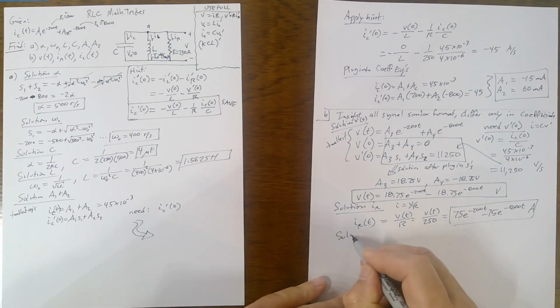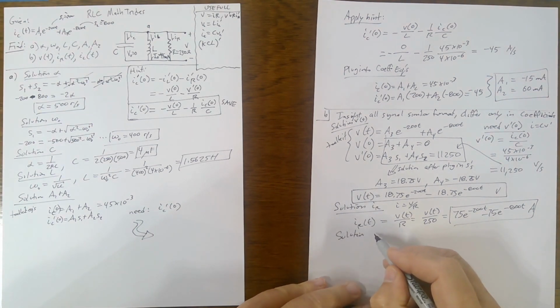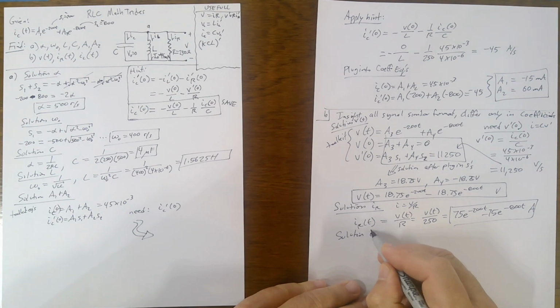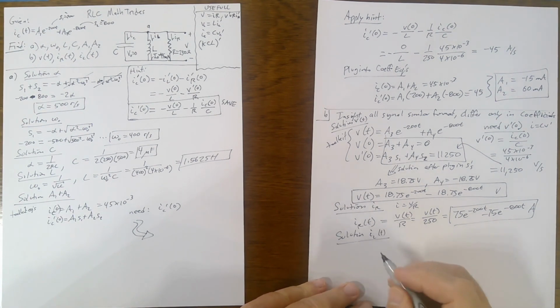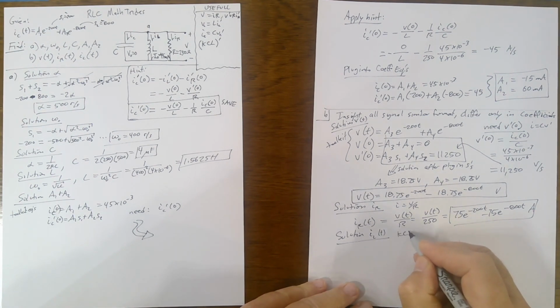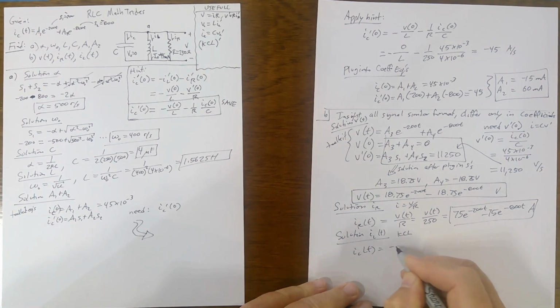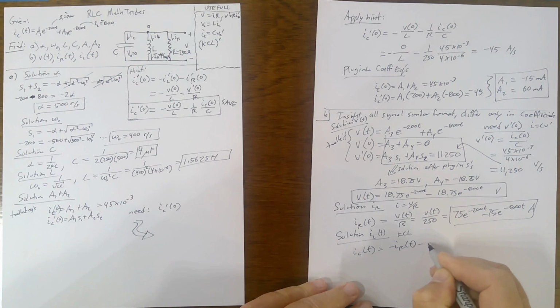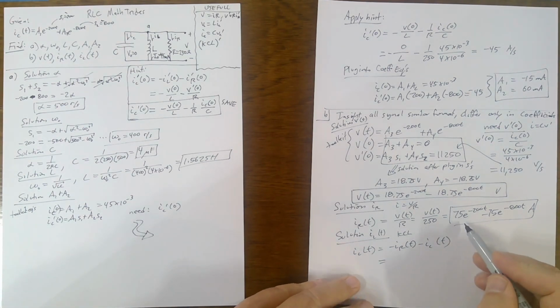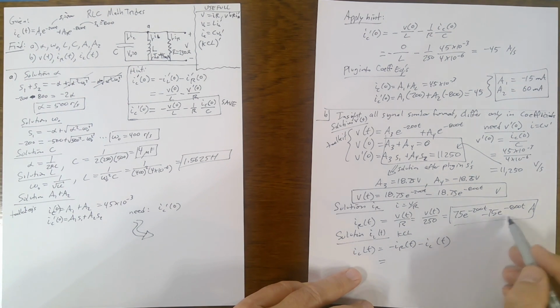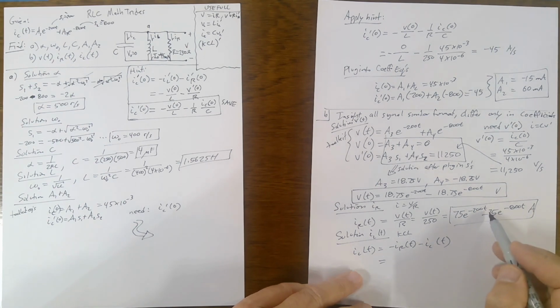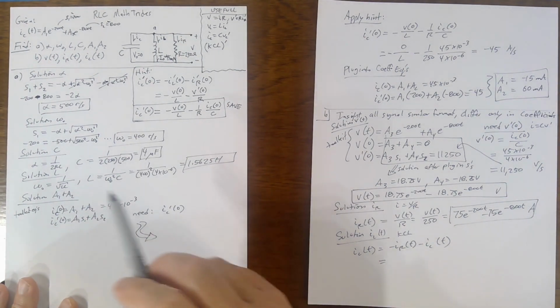And then the solution for I sub L of t, we're just going to use KCL. So I sub L of t is minus I sub r of t minus I sub c of t. We're subtracting this, right, minus what?